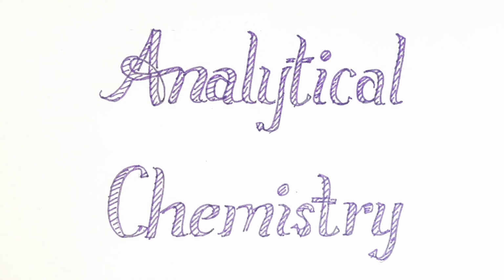Today, we will learn analytical chemistry, which deals with analysis of chemical compounds. This topic is included in Class 10 ICSE syllabus. In this video, we will be looking at qualitative analysis, which involves identifying the cations present in the given compound. Here is the list of cations, that is, the positively charged ions.